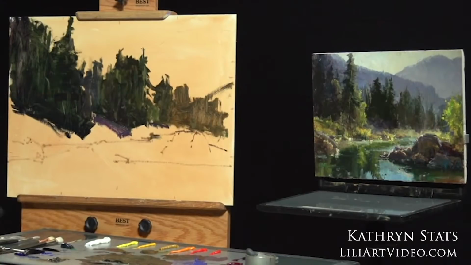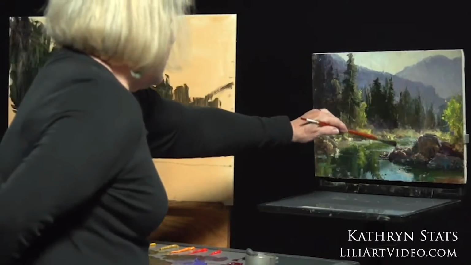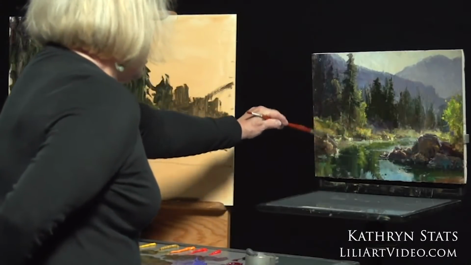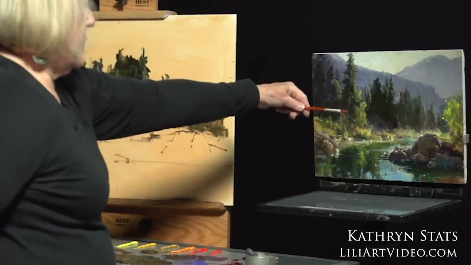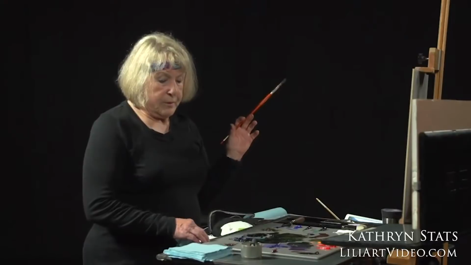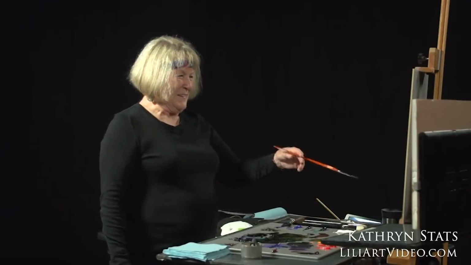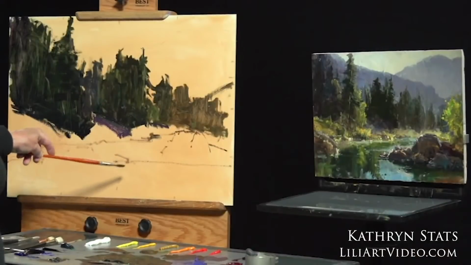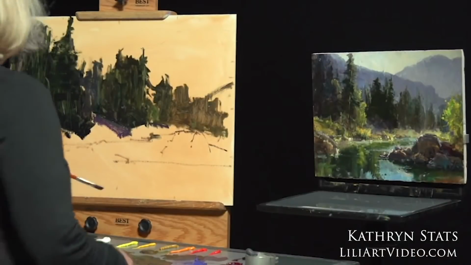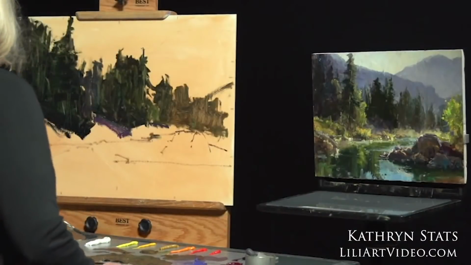So I'm doing that measuring how far this comes in. It ended up being 1, 2, 3.5 of that. If we were doing a portrait, we'd really be in trouble. At least with the landscape, the eyes don't have to match. Okay, I think we're good here. I'm going to work on these little guys.